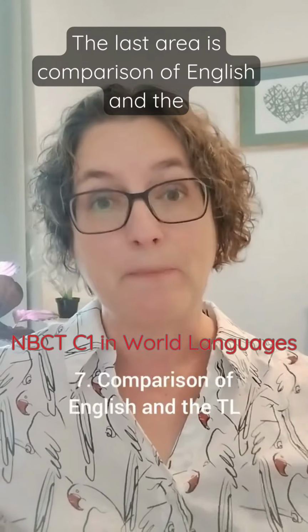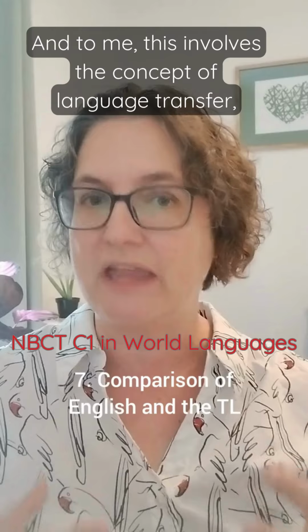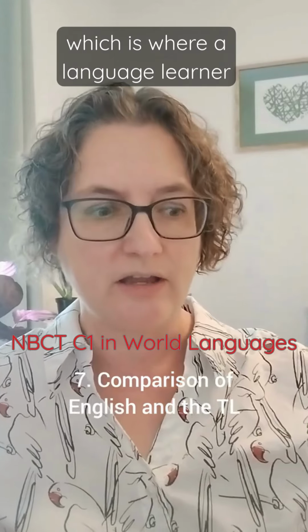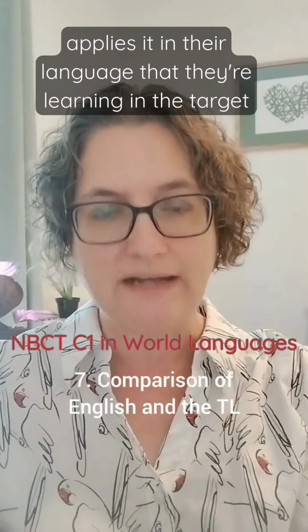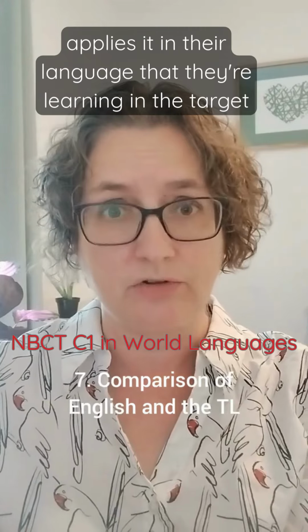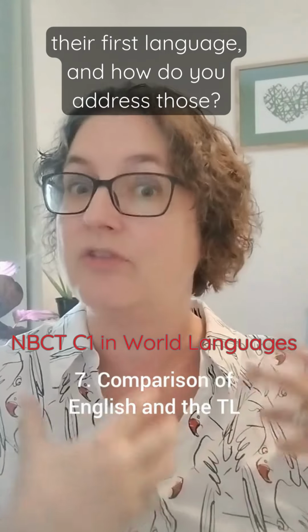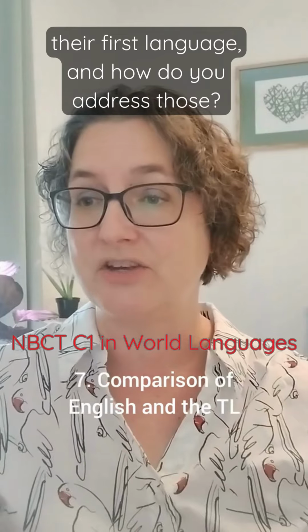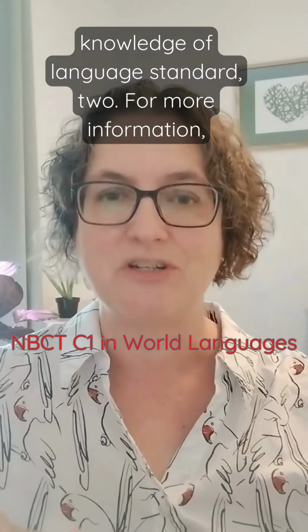The last area is comparison of English and the target language. And to me, this involves the concept of language transfer, which is where a language learner brings a concept from their first language and incorrectly applies it in the language that they're learning, in the target language. What are mistakes that your students make because of their first language, and how do you address those? Those are some of the areas included in this Knowledge of Language Standard 2.